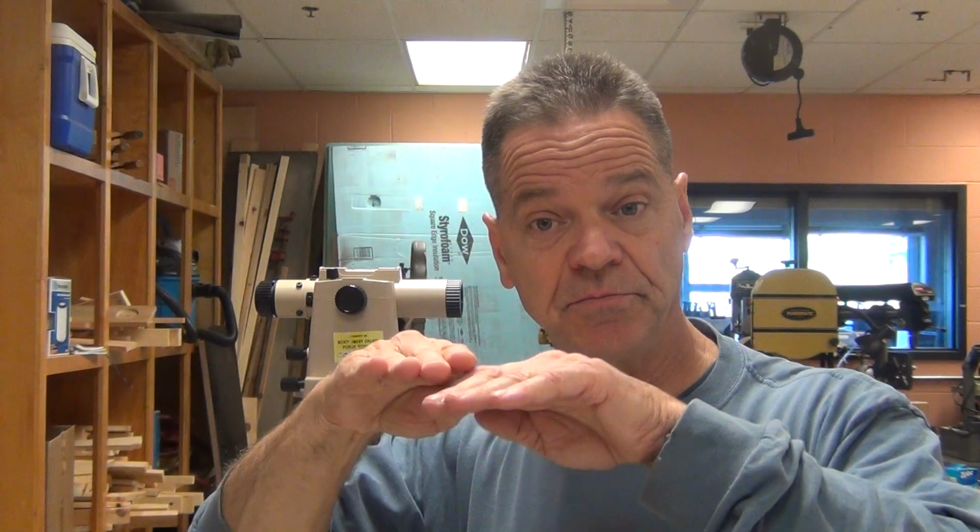If this spot and that spot are the same, they're the same elevation, right? Assuming we've done a good job of making our instrument look level, this line of sight to be level, then we can know either that this is the same elevation as that one, or one's higher, one's lower, whichever, right?